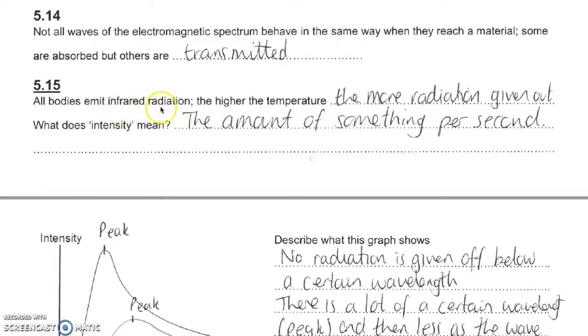So all bodies emit infrared radiation. The higher the temperature, the more radiation given out. If you've got something very, very hot, it's going to emit more infrared than something at a colder temperature. What does intensity mean? Well, it's the amount of something per second. If we say this hot stove is emitting infrared radiation at a high intensity, it means it's emitting a high amount of infrared waves per second.